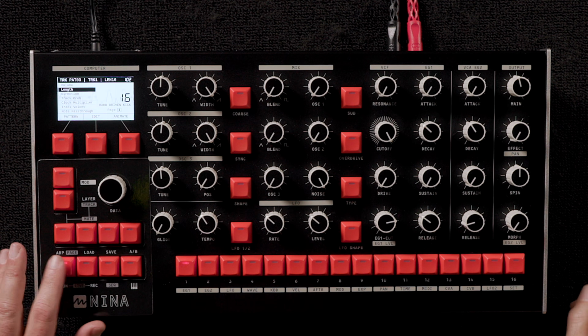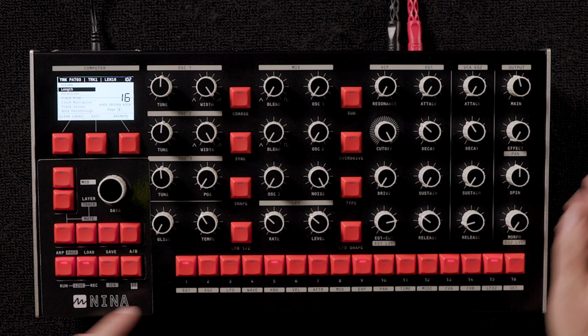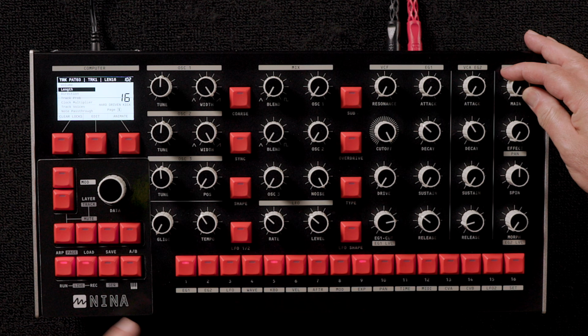What's even nicer is that we can lock different noise types to different steps. Aha! Here you can see I've just got a 4 on the floor with one of the random noises we just chose.